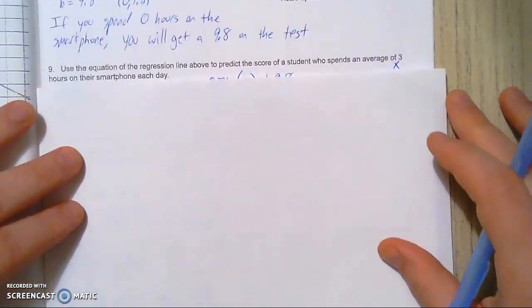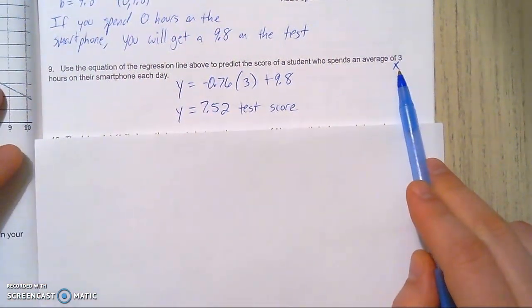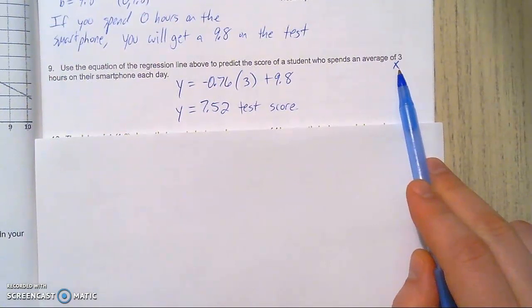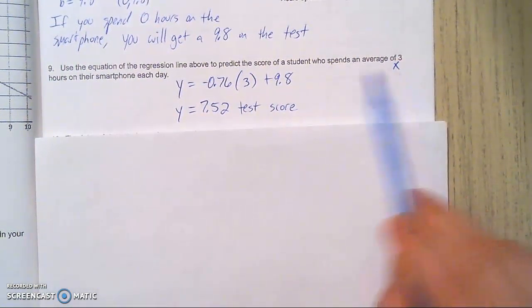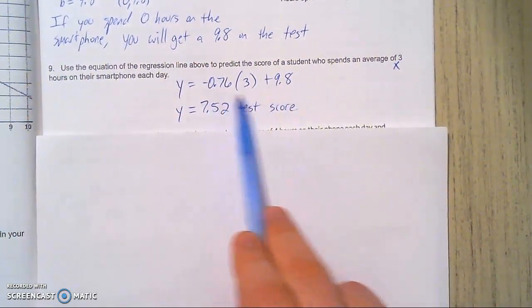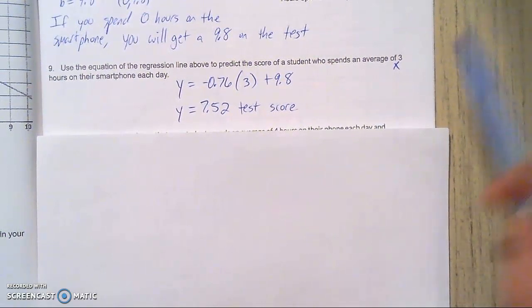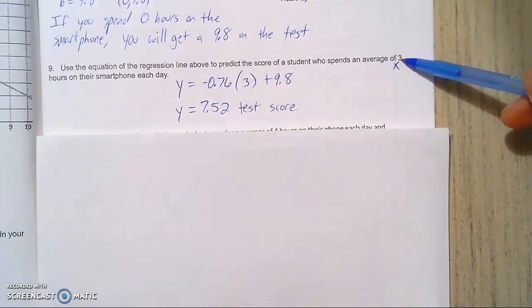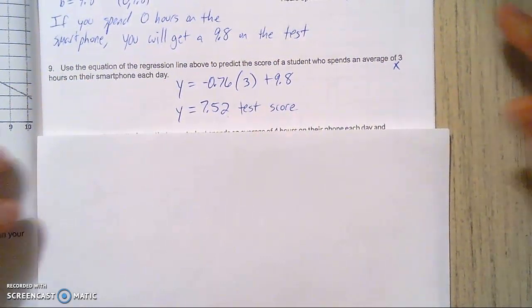And moving on to number 9. Now using the equation to make a prediction of what happens after 3 hours on the smartphone. That's an x value, so I replaced the letter x with the number 3. Then used a calculator to evaluate that math problem. Ended up with an answer of 7.52. That's with 3 hours on the smartphone, we predict a test score of 7.52.